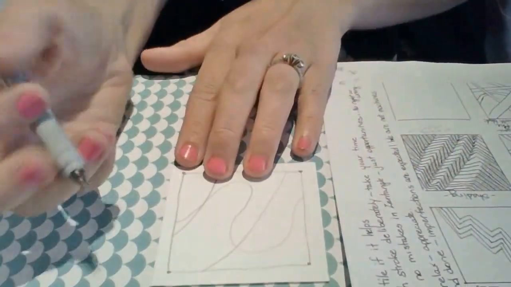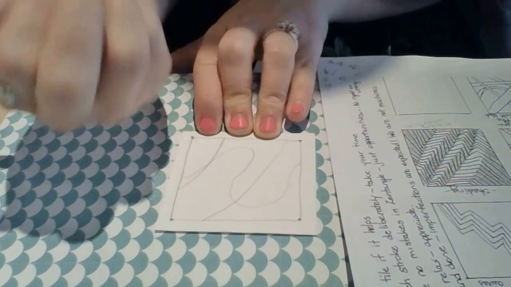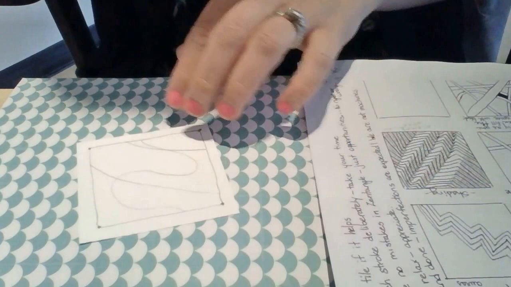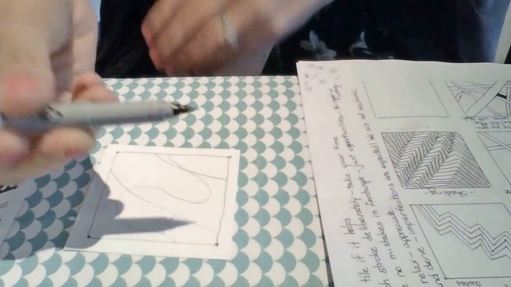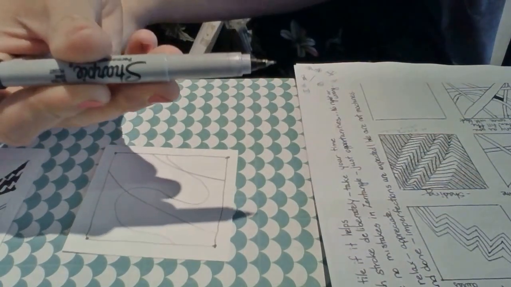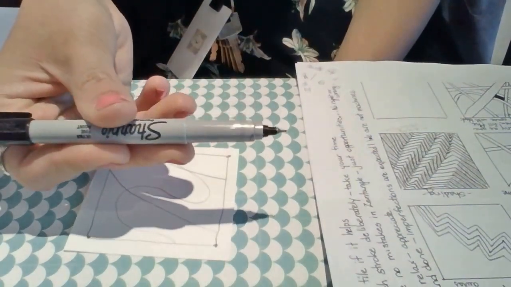If you're using a YouTube video, feel free to pop in some headphones or keep the volume low and watch that and just create as you're drawing. The key thing to the Zentangle is that we're not going back. We're done with the pencil, so we're not using pencil anymore. It's really important that you concentrate on this.